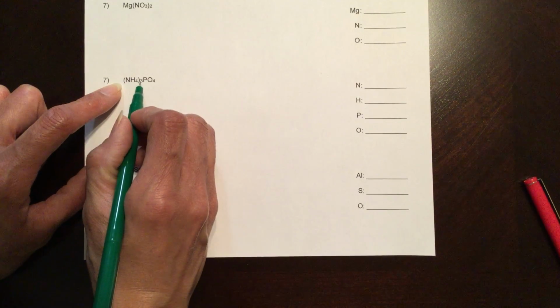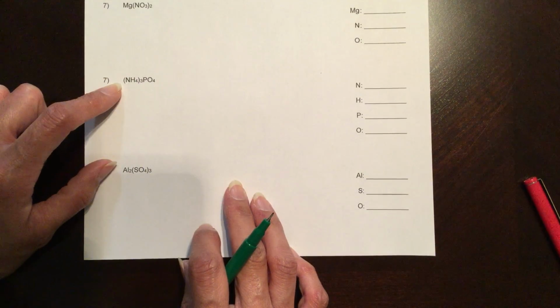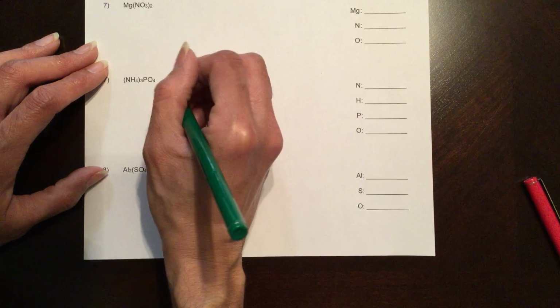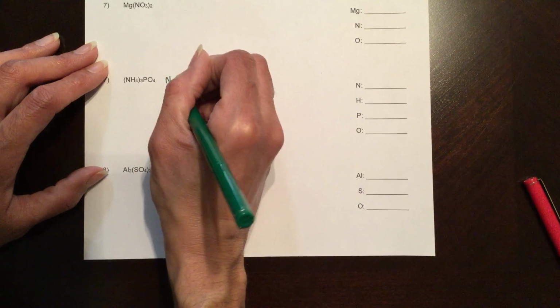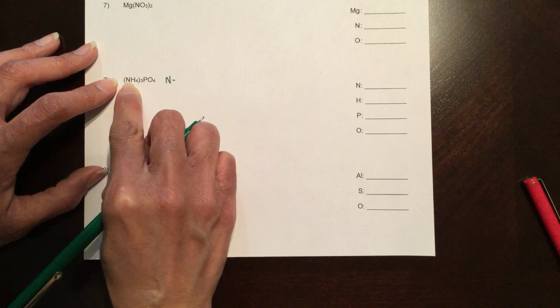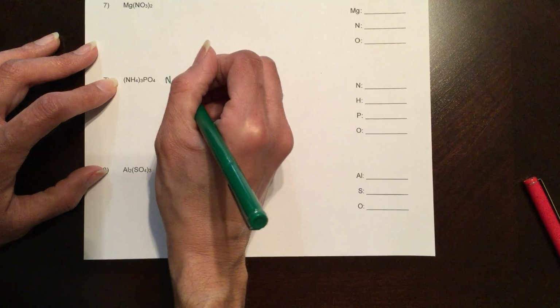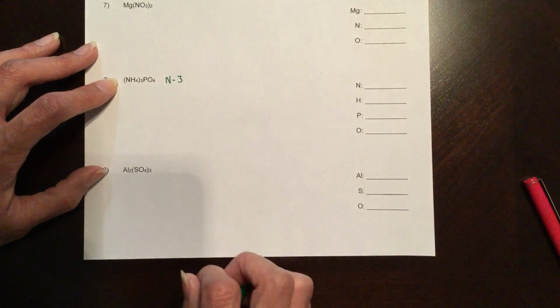Now, this 3 on the outside of the parentheses only belongs to what's on the inside of the parentheses. Okay? So, nitrogen in this case, I have 1 because there's no subscript in front of it, times the 3 on the outside gives me 3 nitrogens in total.